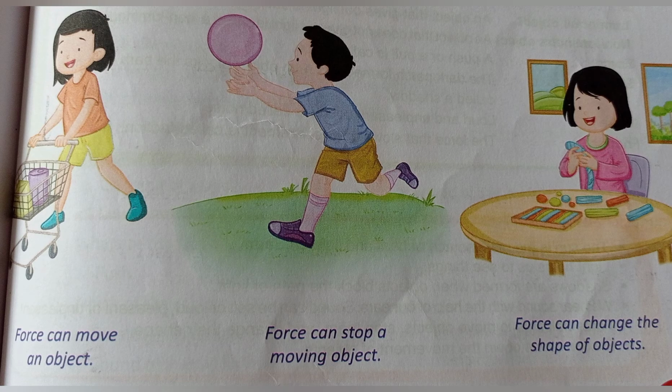Let us see force. Students, in everyday life we push or pull things to move them. A push or a pull is called force. Force helps us to do many things. Force can move an object. Force can stop a moving object. Force can change the shape of objects.